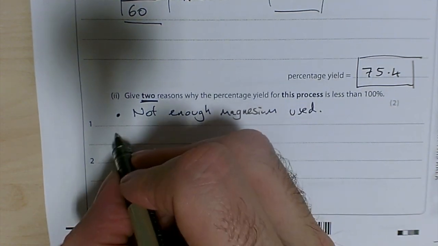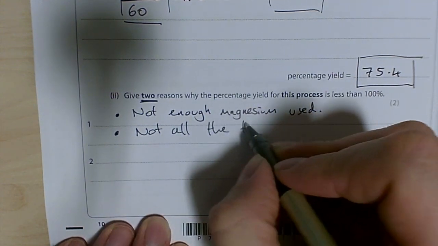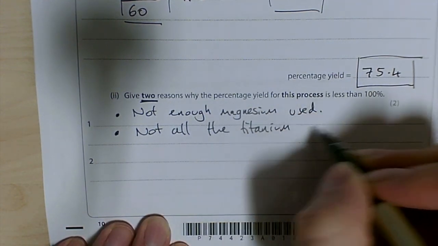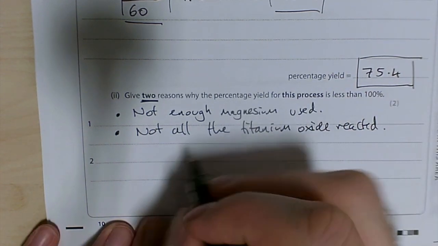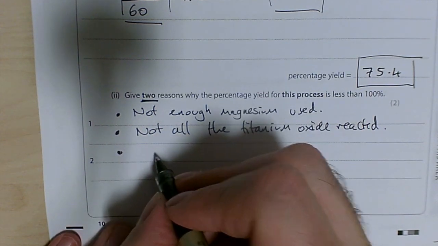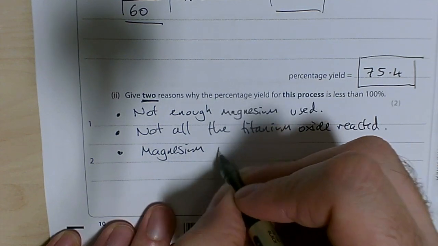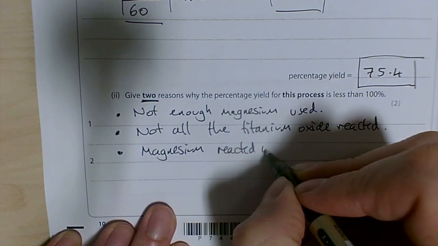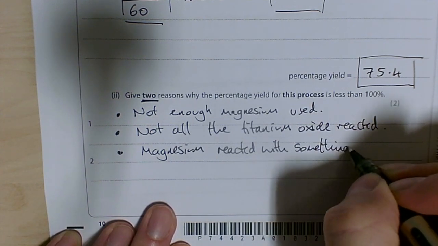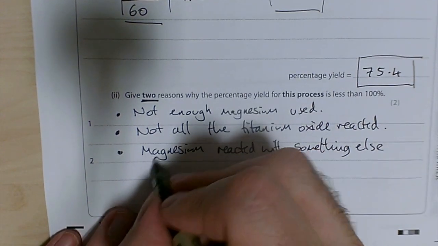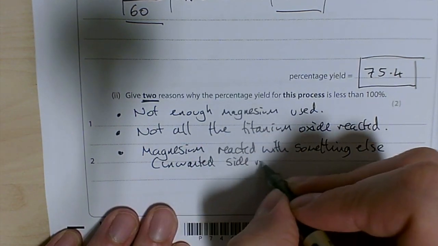Not all the titanium oxide reacted. Magnesium reacted with something else, or unwanted side reactions.